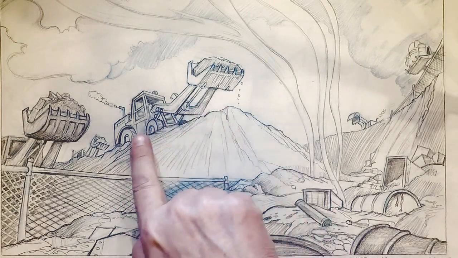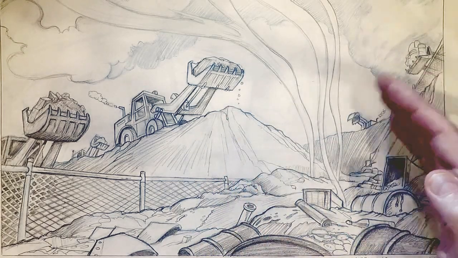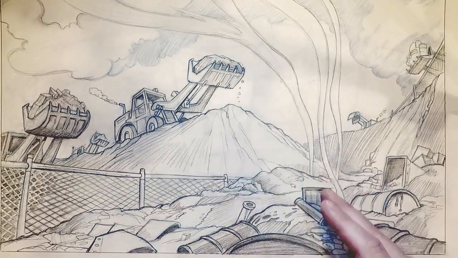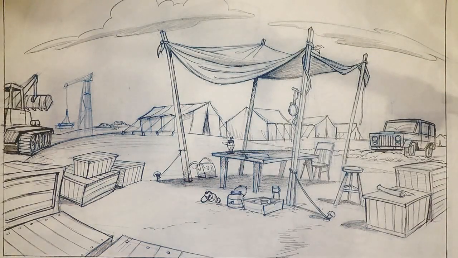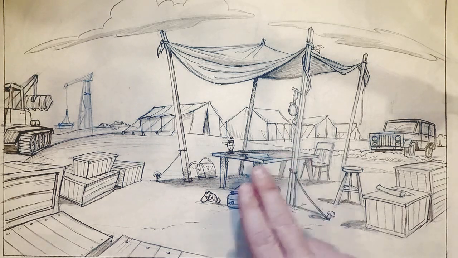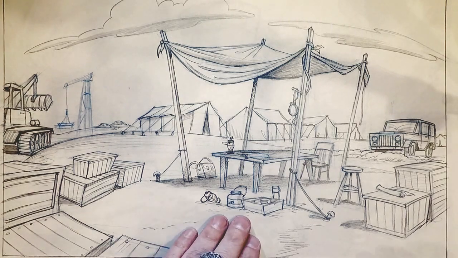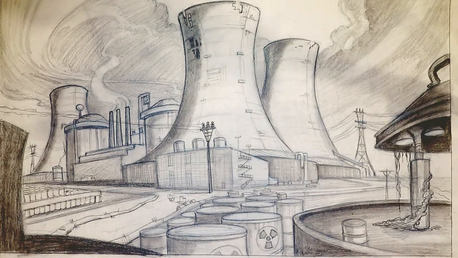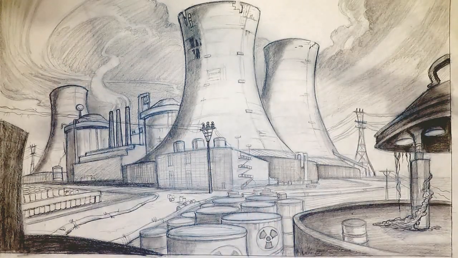Here he's got construction machinery, vehicles, and he completely understands how the vehicles work, and he understands how, you know, when they're dumping into something, they go up over a hump and then they pile it down into a hole. There's the contractor's tent, where they have the guy with the blueprints or whatever. Nuclear power plant. Look at the swirling sky around it so that we feel the power. There's nuclear waste.